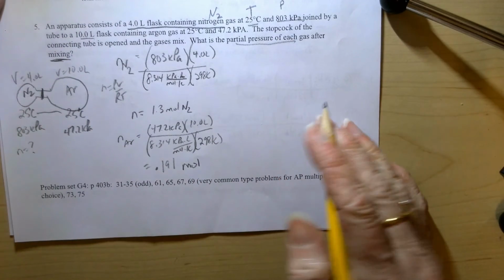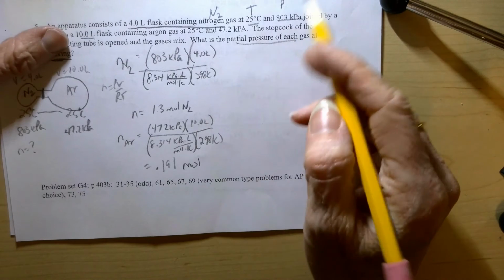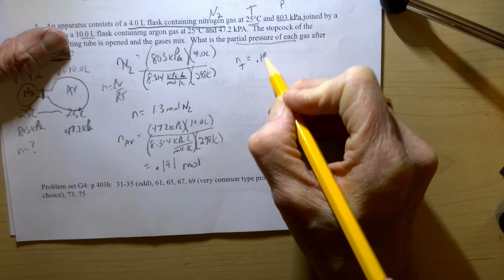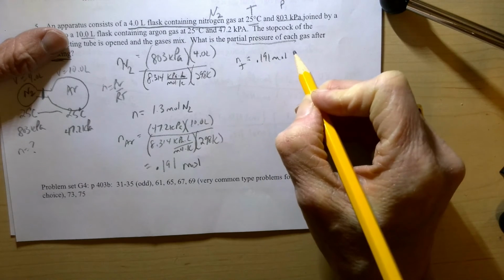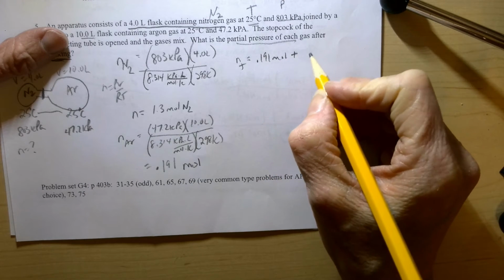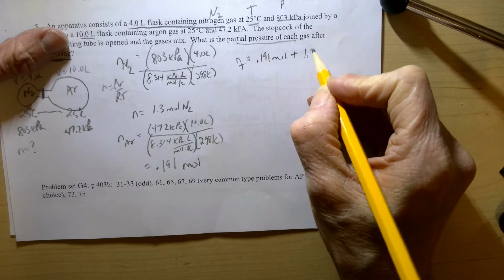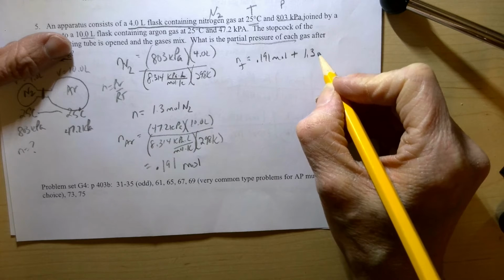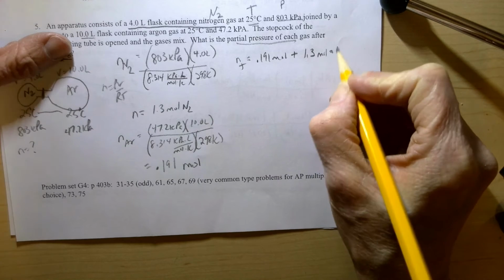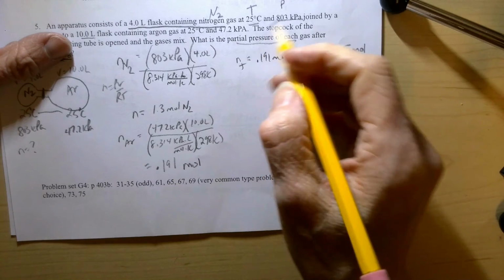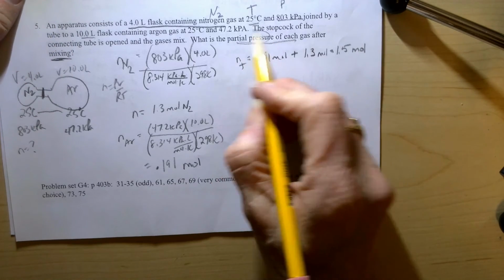So I need to look at what my total moles are. So my n total is going to be 0.191 moles plus the 1.3, so the moles of the N2, and that is going to equal 1.5 moles total.